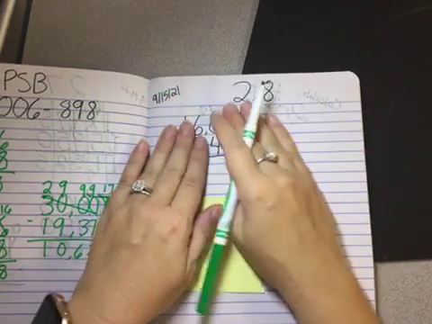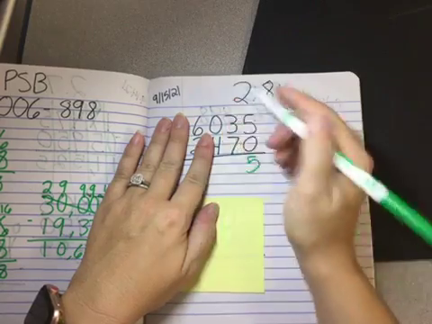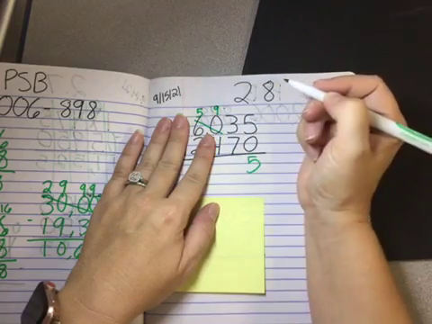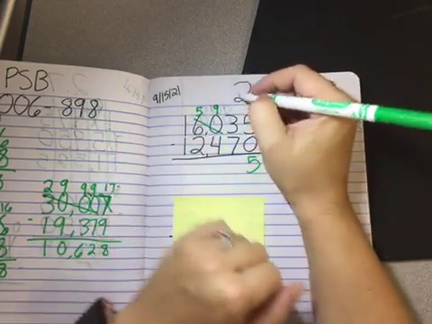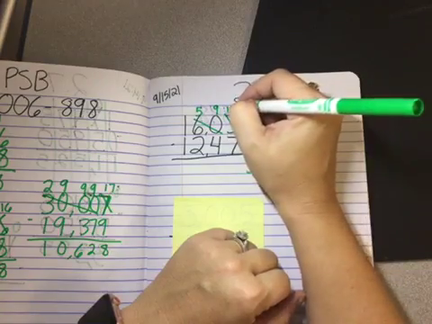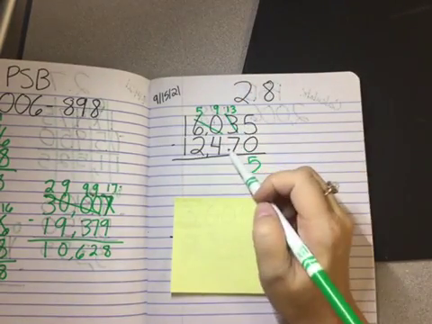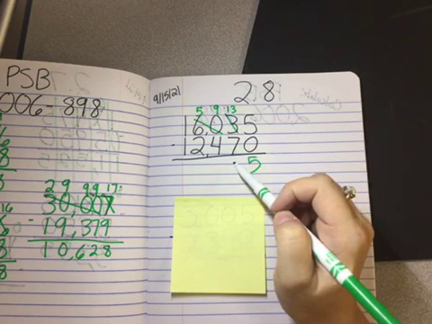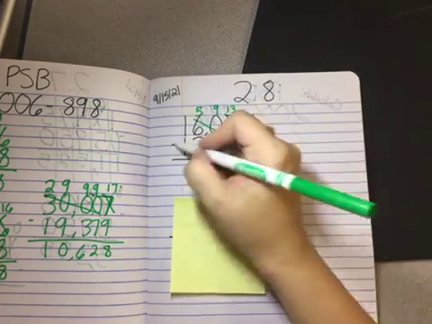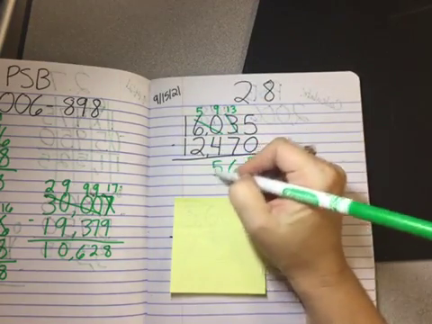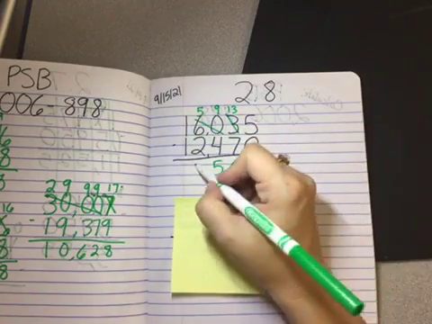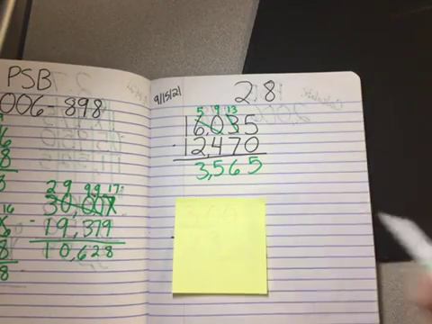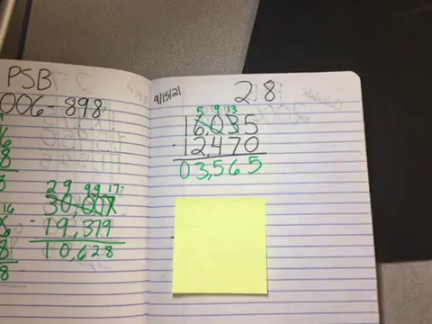Or we can just say, that's now 60. Cross off both of those and make it a 59, because 1 from 60 is 59. And the 3 becomes a 13. 13 minus 7 is? 6. Good. 9 minus 4 is? 5 minus 2 is? 1 minus 1? 3,565. If you want to put the 0 there just to keep it lined up, that's perfectly fine.